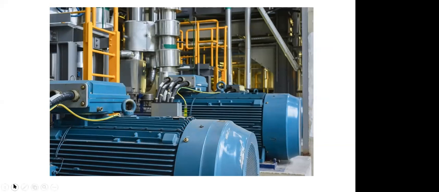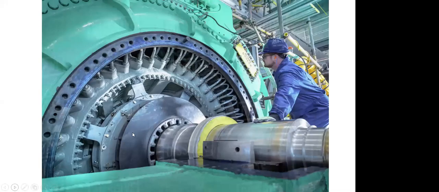The next one, again I have given this huge generator in nuclear power stations. They use a large generator. So to rotate this, what do you need? A lot of energy. So they use nuclear energy to rotate this. If you don't rotate it, what? No power generation.